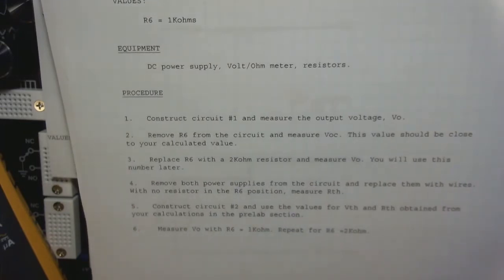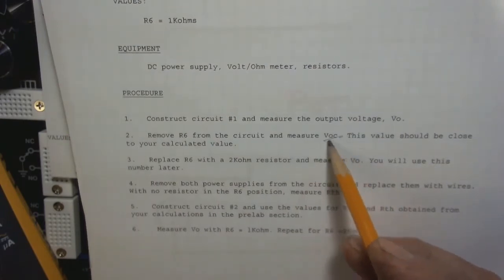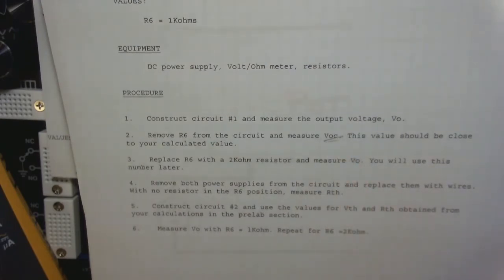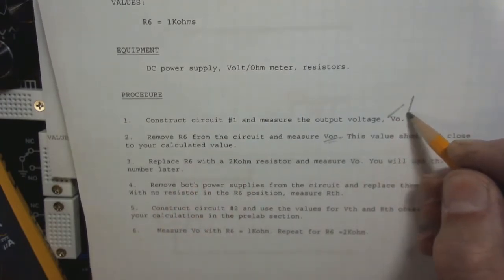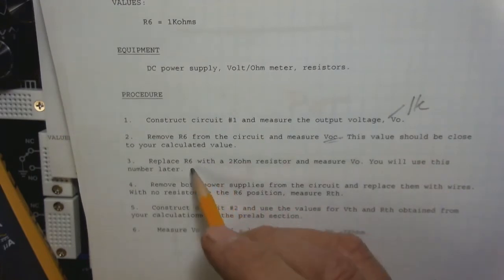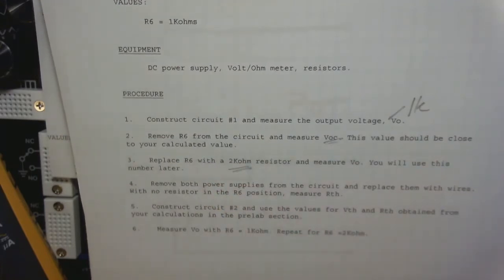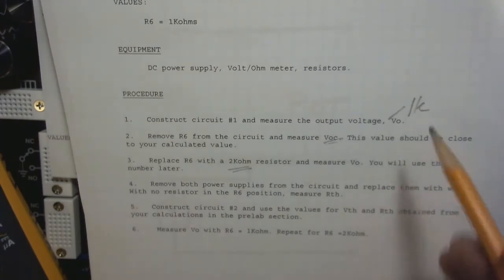So construct circuit number 1, that's the complicated one with the two sources, and measure the output voltage. Remove R6 from the circuit and measure V open circuit. That should be pretty close to what you calculated for your V open circuit. Replace R6 with a 2K. So up here we have a 1K, and then we've got a 2K here, and measure V naught. So just so that we make sure that this is not an anomaly, that we're showing some consistency. So we've got 3 measurements there.